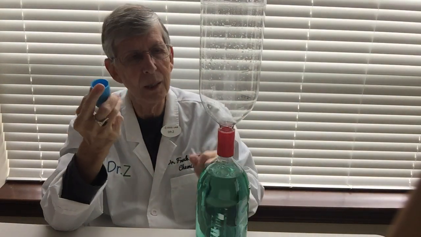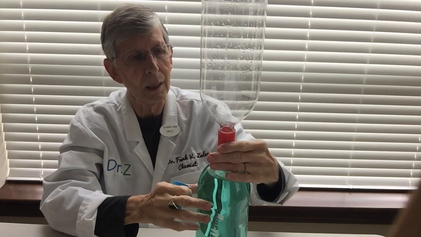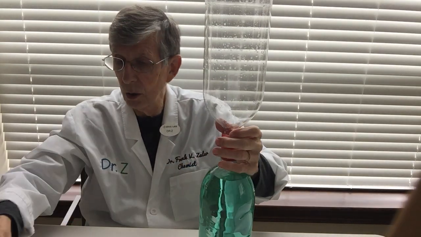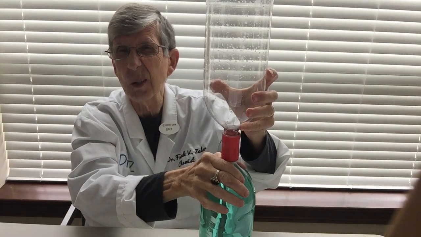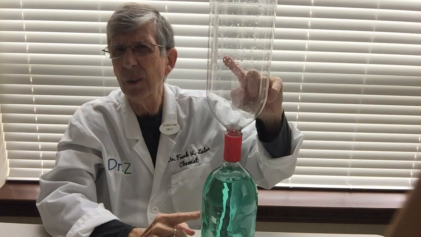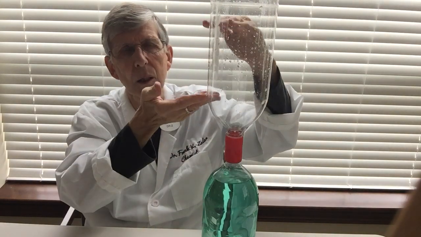If you can't find one of these, you can take the 2 bottles and glue them together. Take some really good glue, or you can just take some real good tape and tape them together. And you don't have to use bottles this big. You can use smaller ones and you'll get the same effect.